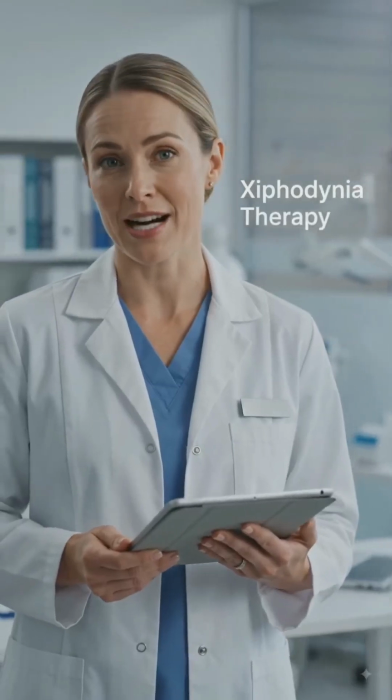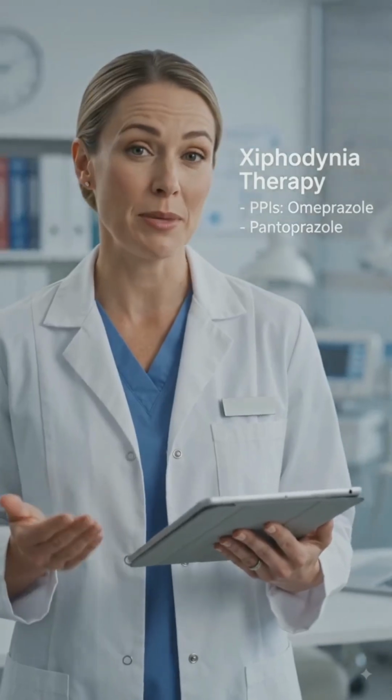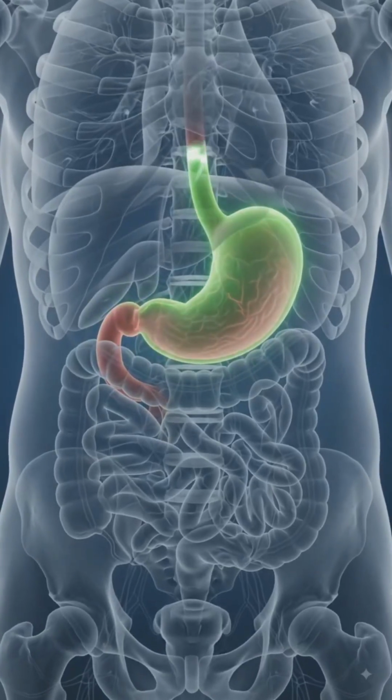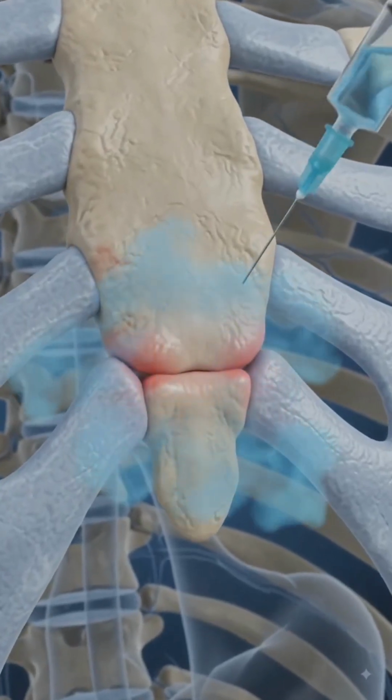Medical therapy aims to knock down inflammation. Gastrointestinal protectants like PPIs protect the stomach. They guard against strong NSAIDs. Localized injections provide targeted relief. This controls the pain.